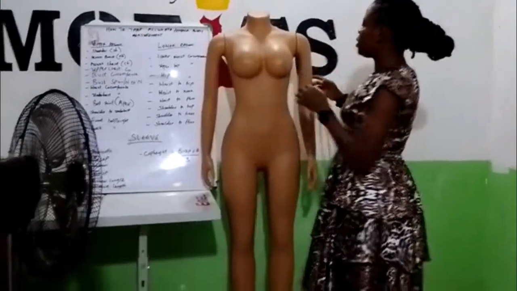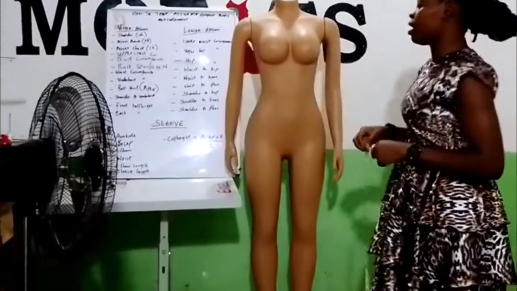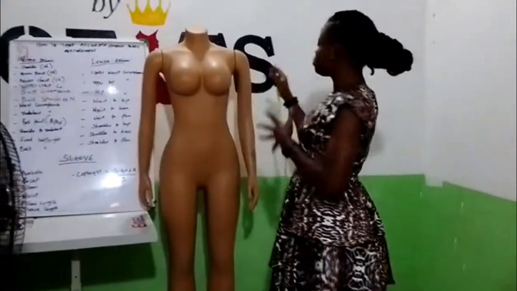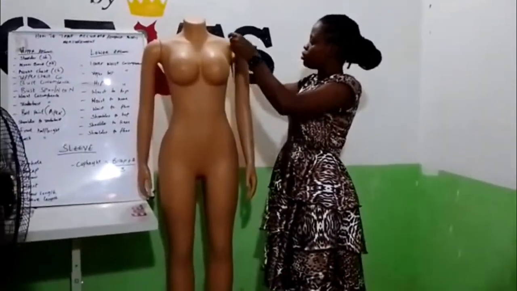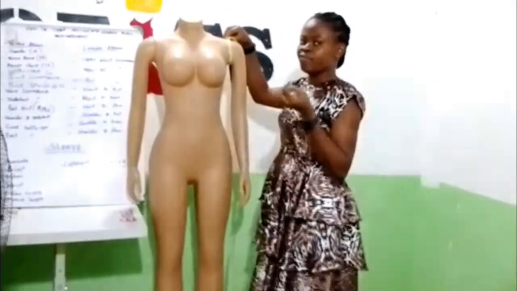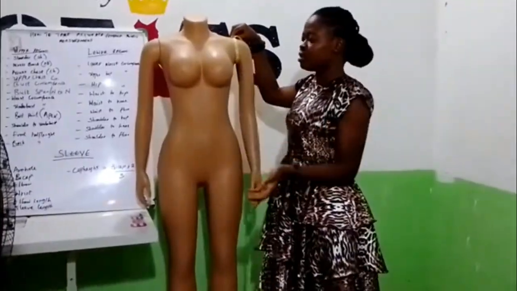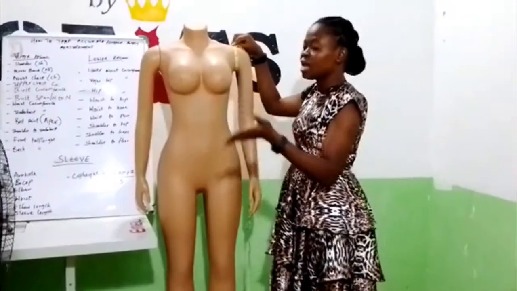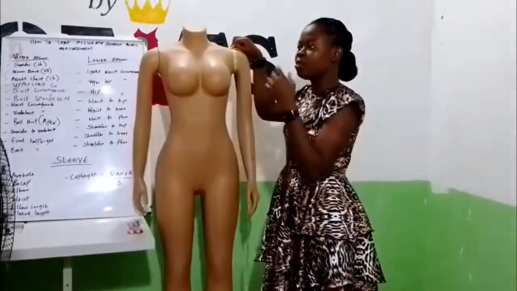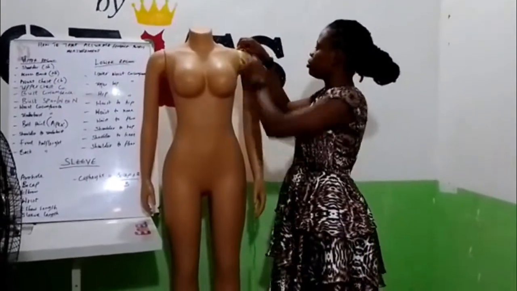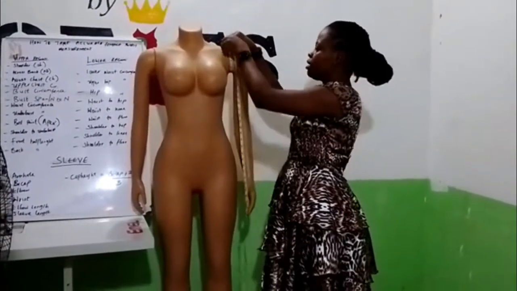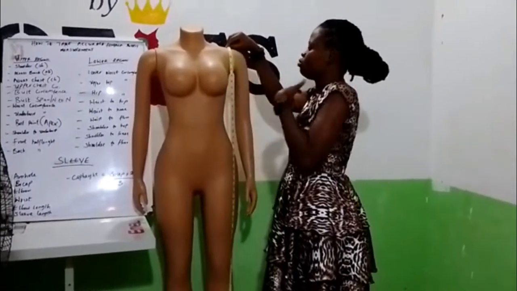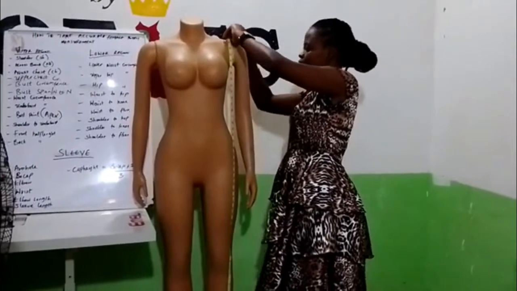Then we will now be going into the armhole, the sleeve rather. For you to measure the sleeve, you should be able to get everything accurate. So the armhole, you measure your armhole like so. You should be able to get it very tight, because if you are drafting the bodice, you will add some excess so that it will be free around the armhole region. But make sure you keep it tight, because if you make it loose and you add some excess when you are drafting, it will be too loose around the armhole. So make it tight like so.